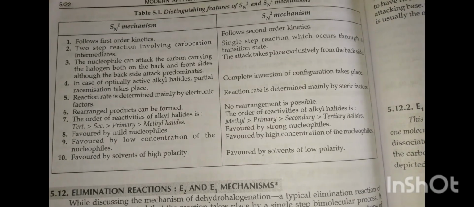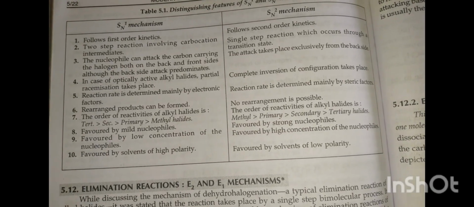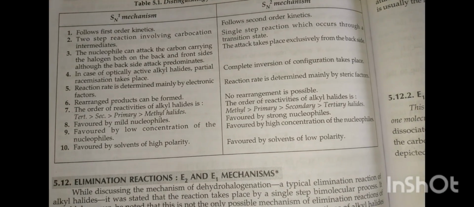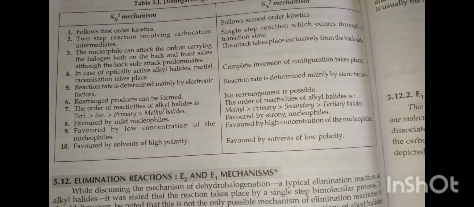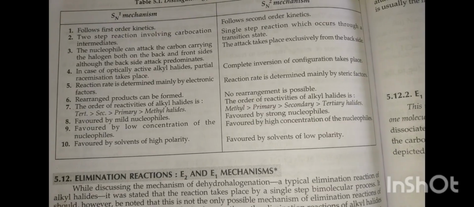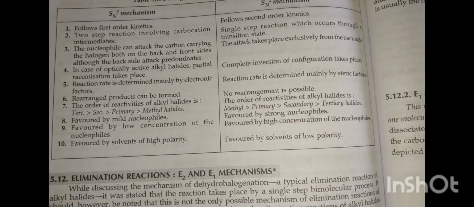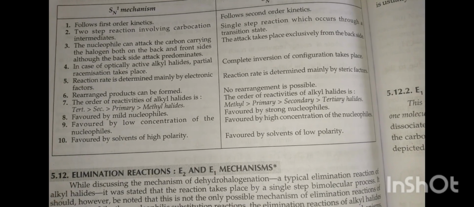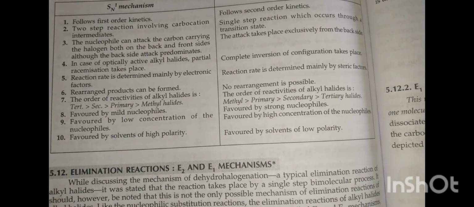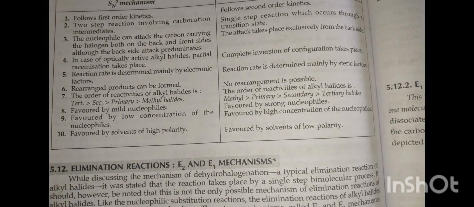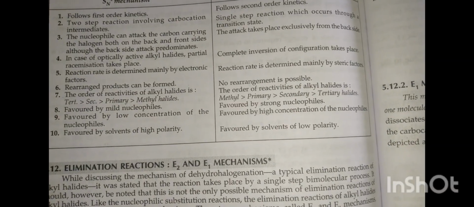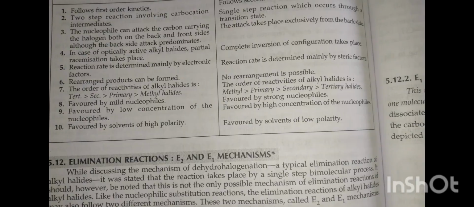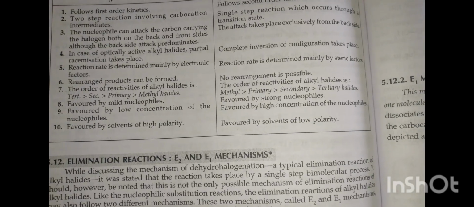First is SN1 mechanism. It follows first order kinetics, and SN2 follows second order kinetics. SN1 is a two-step reaction involving carbocation intermediates, while SN2 is a single-step reaction which occurs through a transition state. In SN1, the nucleophile can attack the carbon carrying the halogen both on the back and front side, although the back side attack predominates. In SN2, the attack takes place exclusively from the back side. In case of optically active alkyl halide, partial racemization takes place in SN1, while complete inversion of configuration takes place in SN2.